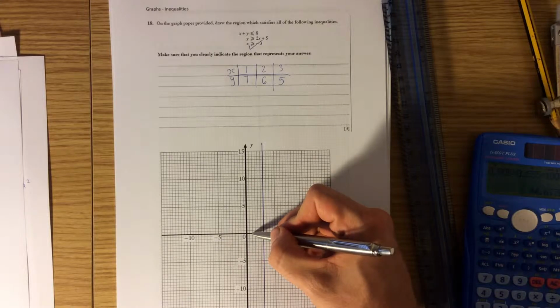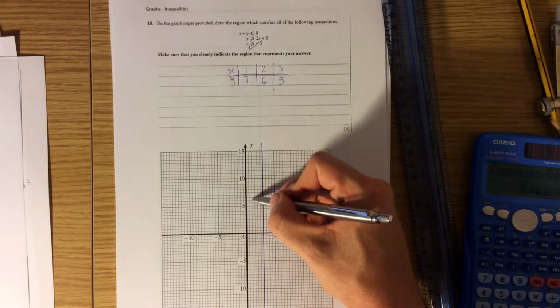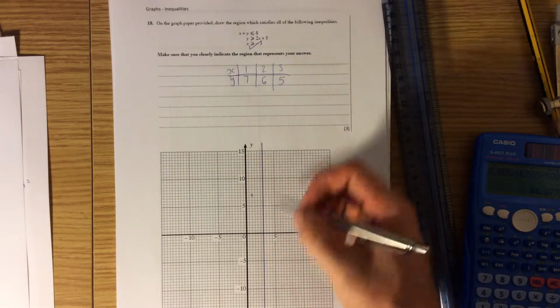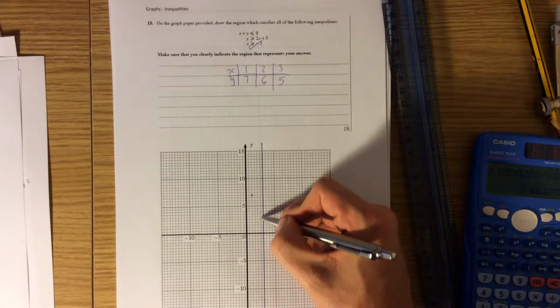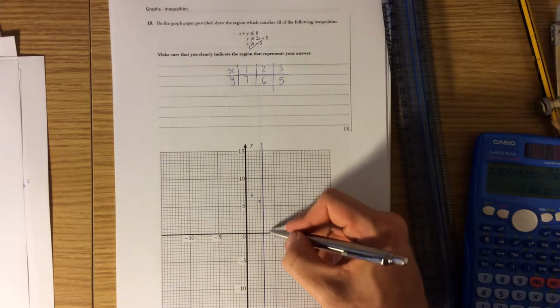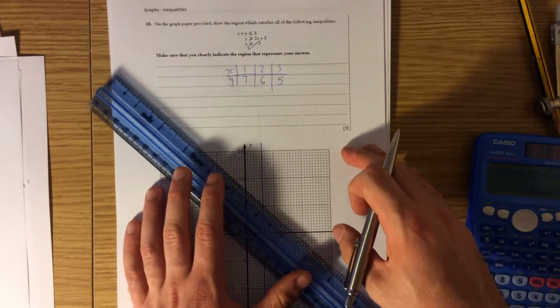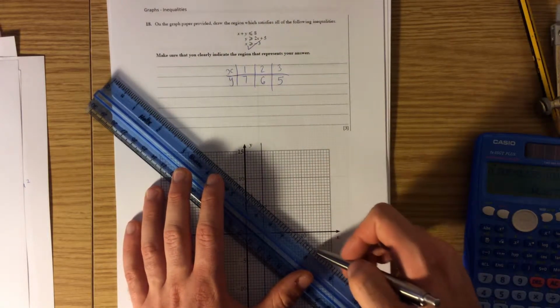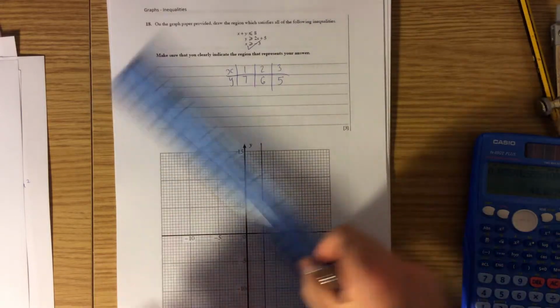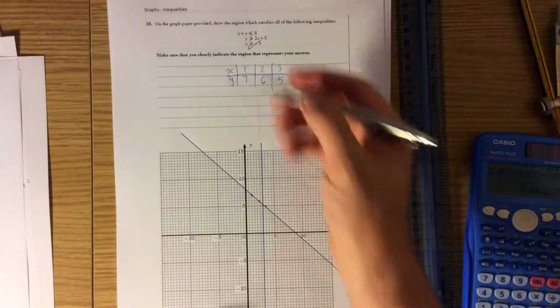So x is 1, y is 7, x is 2, and y is 6, and then x is 3 and y is 5. They should form a nice straight line which we can just join up using a ruler. Make sure you extend it the full length of the graph just to make sure.